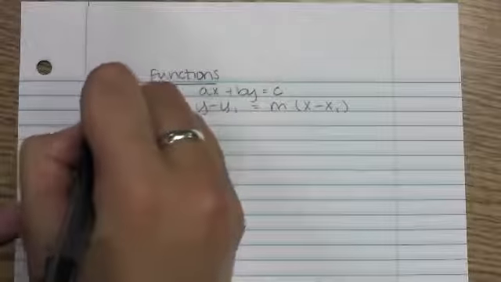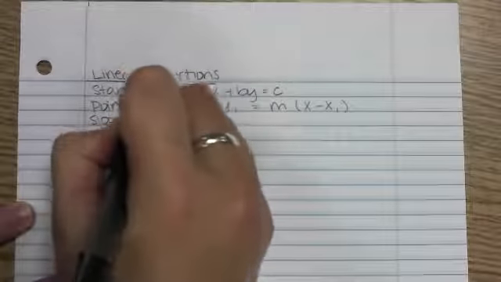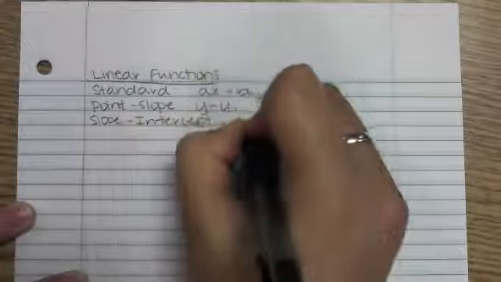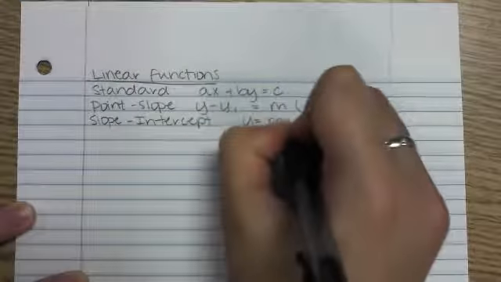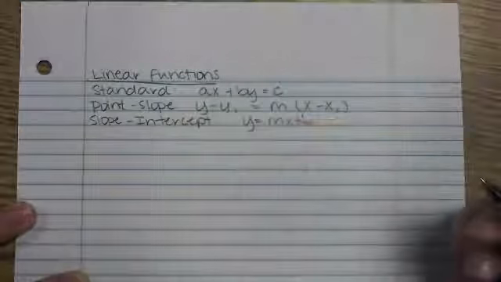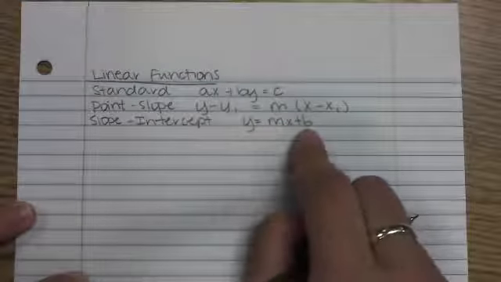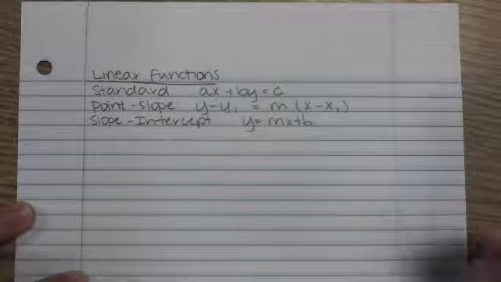The next one is the one you're probably the most familiar with, which is slope-intercept. And that is y equals mx plus b. And it's called slope-intercept because they give you the slope and the y-intercept for the equation.